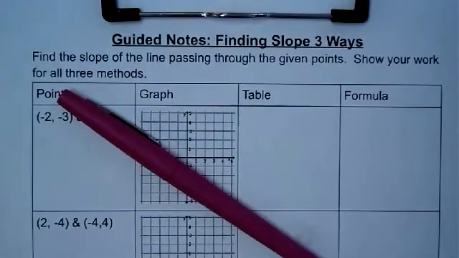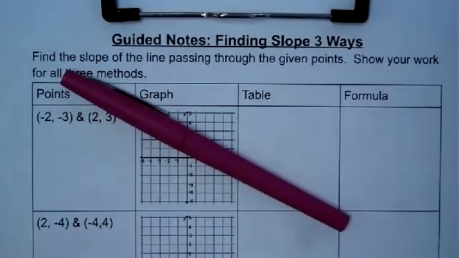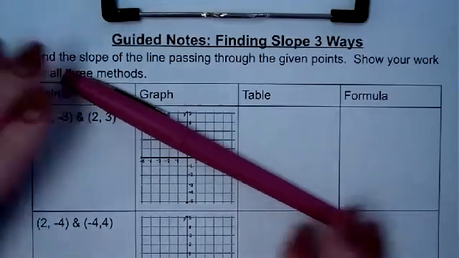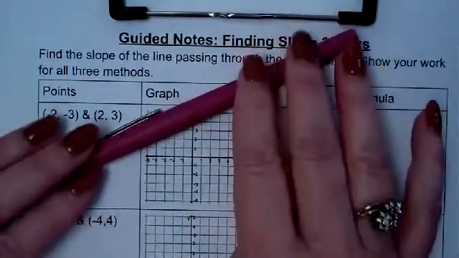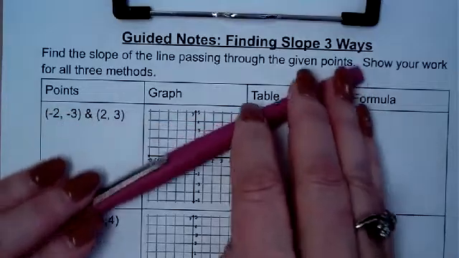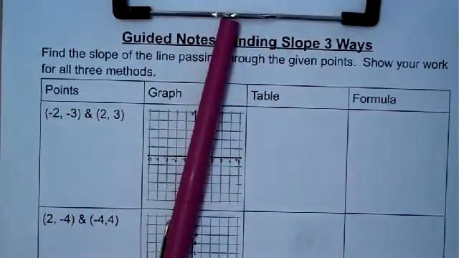Slope is the amount of incline a line has. So just think about my pen right here being a line, okay? So I've got it pointing this way. I could point it this way. It could be almost horizontal. It could be almost vertical. So how much incline does it have?